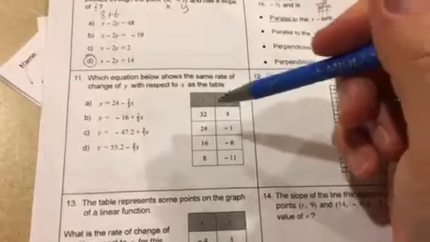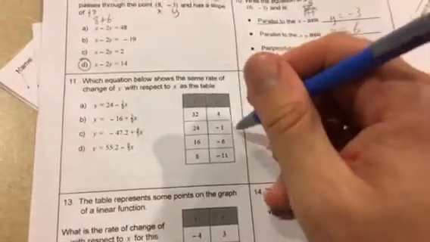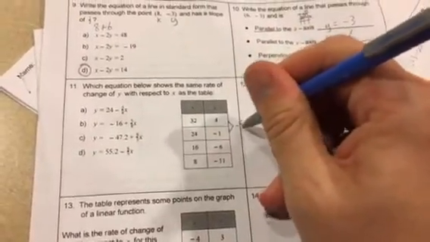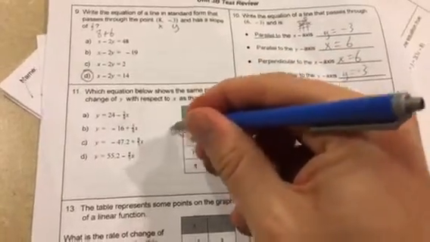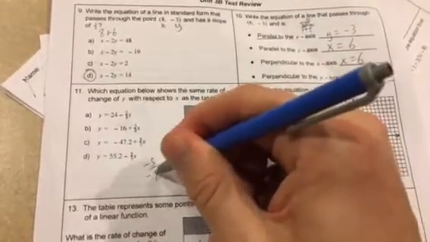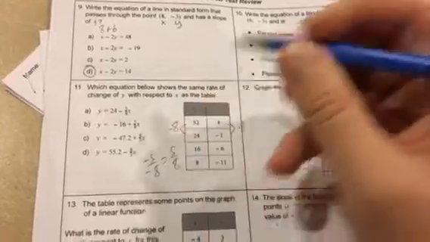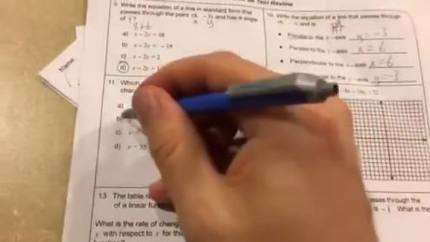On this one, which equation shows the same rate of change? That's same slope. This is a change of minus 5. This is a change of minus 8. A negative 5 over a negative 8 is 5/8. The one of these that has 5/8 with x is B. Nothing else you have to check.